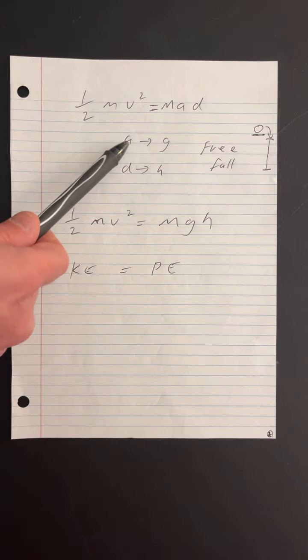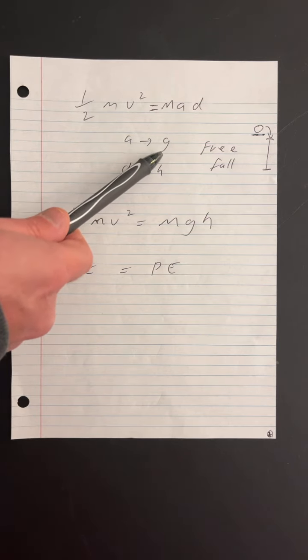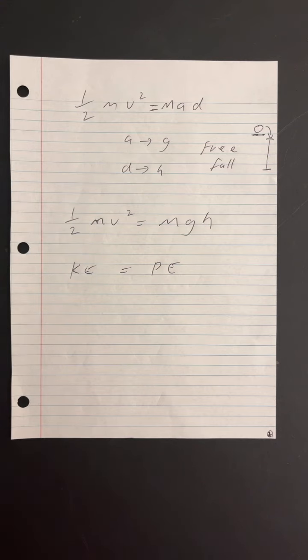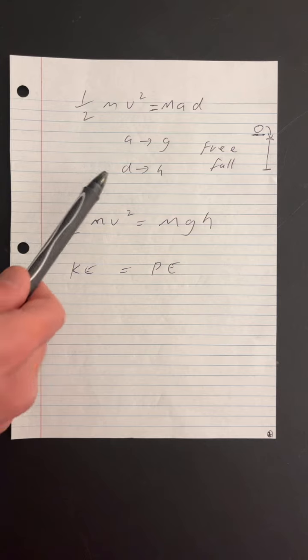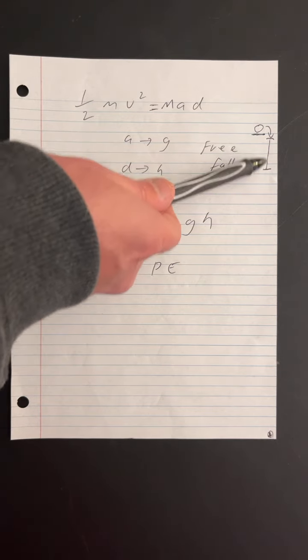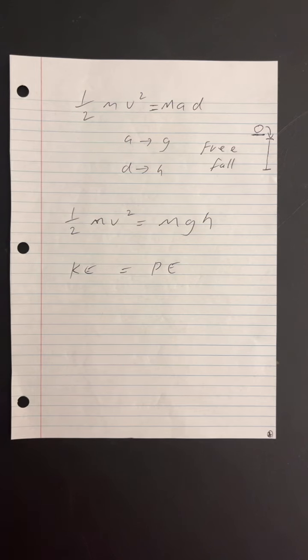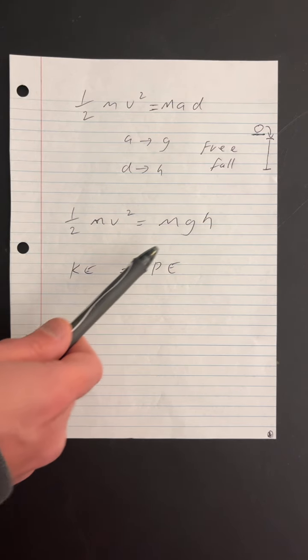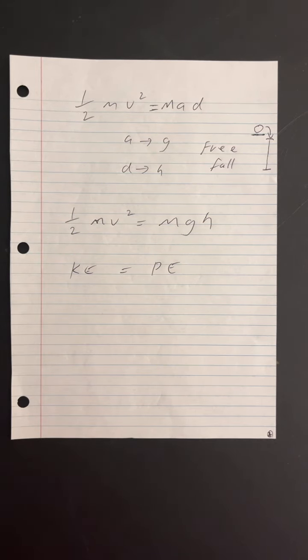Now we can turn acceleration into g, which is just acceleration from gravity. Turn distance into height above the surface. It might make it easier to imagine this distance-height relationship as something just in free fall, where the distance it falls is the same as height. So now we have 1/2 mv squared equals mgh, or kinetic energy equals potential energy.